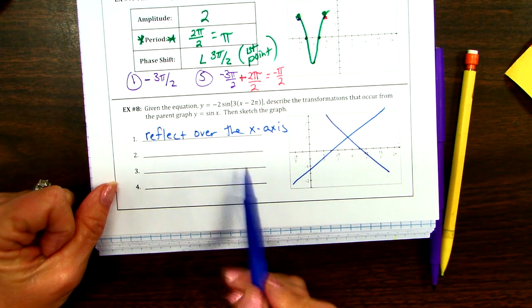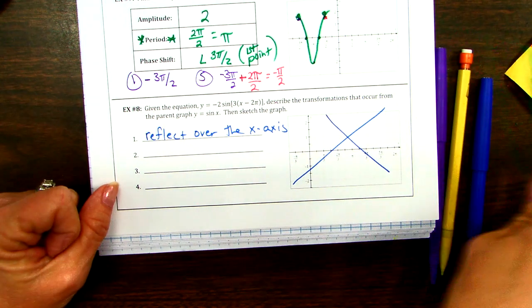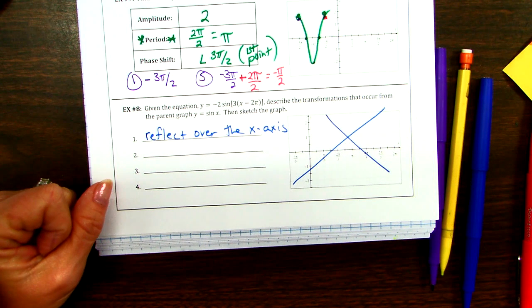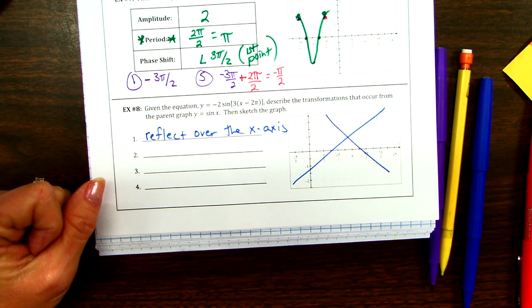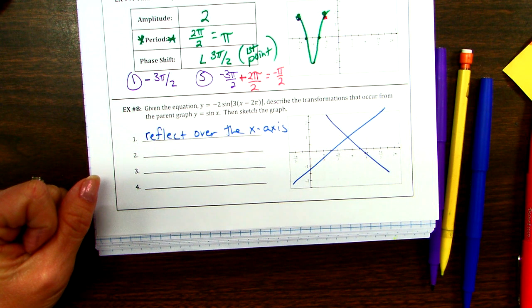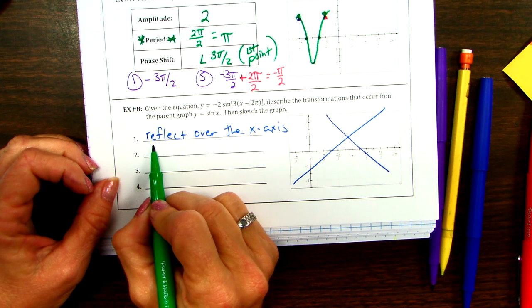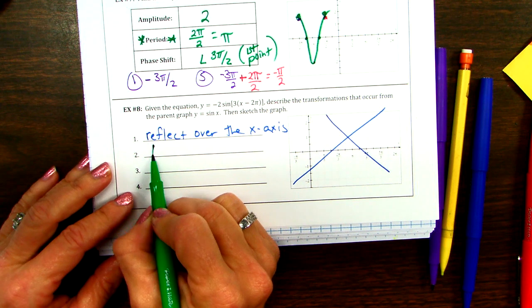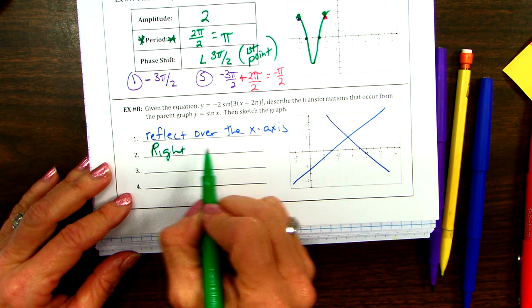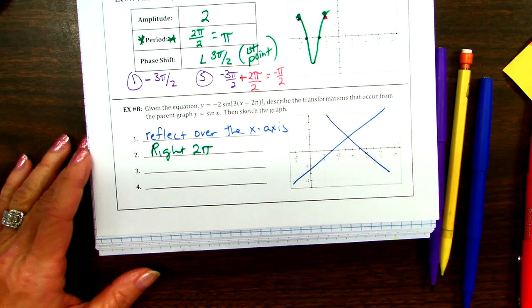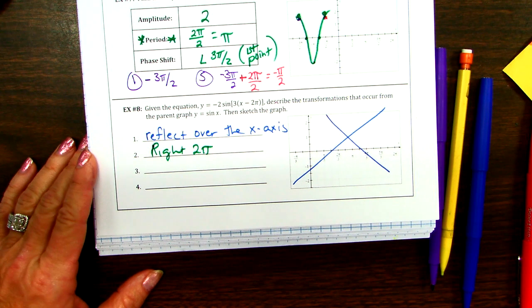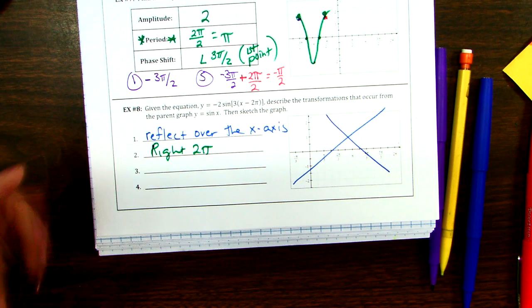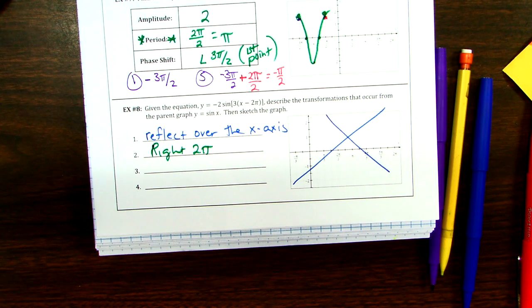Okay, so what else is going on here? Right 2 pi. Give me something else. Horizontal. Wait, let me write this one. Phase shift, or you could just say right 2 pi. You could say a horizontal translation to the right 2 pi. I think that was fine. What did you say?